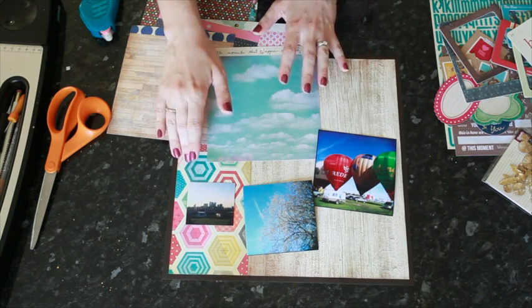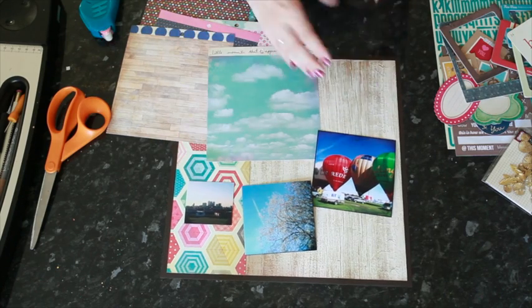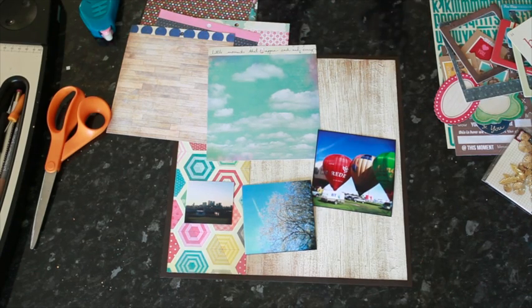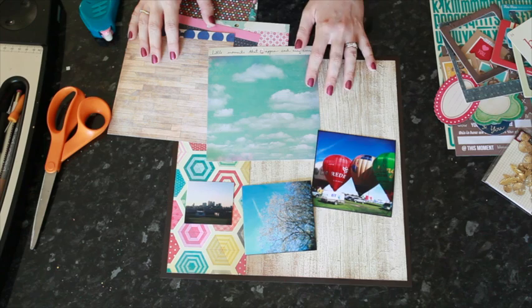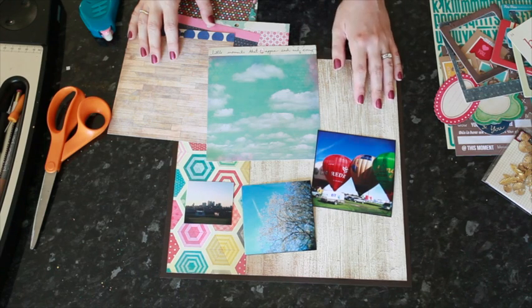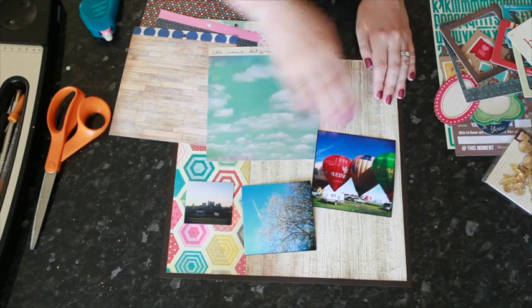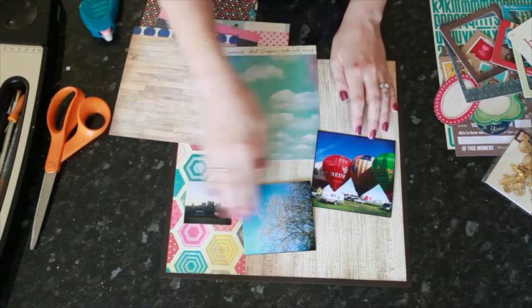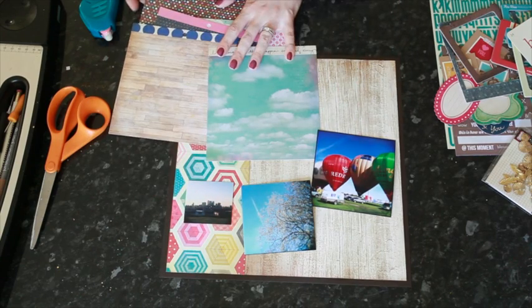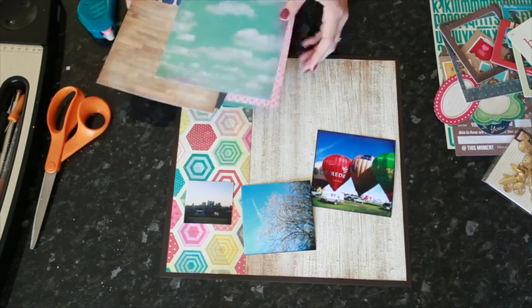So I start with that pattern paper. I add in a neutral because that's going to help build the story as well, and also make it a little softer on the eye. And from there, that means I can take some additional patterns from this, some additional patterns from this, and some patterns from the photos. That's why I have so many patterns when I start working.